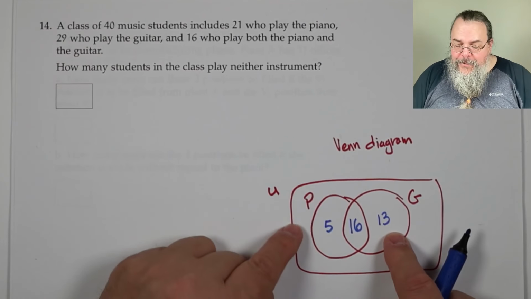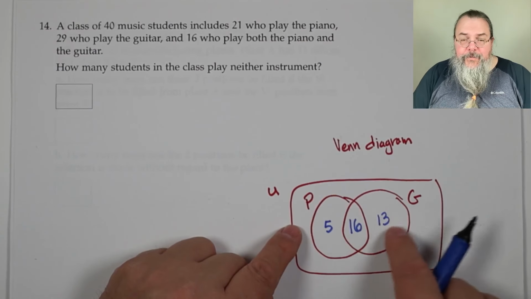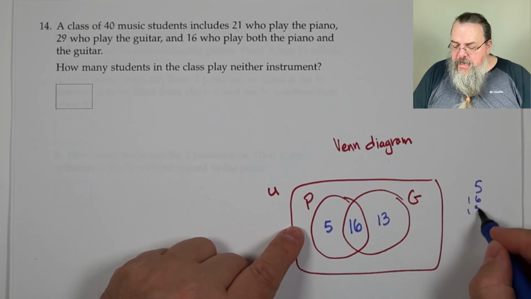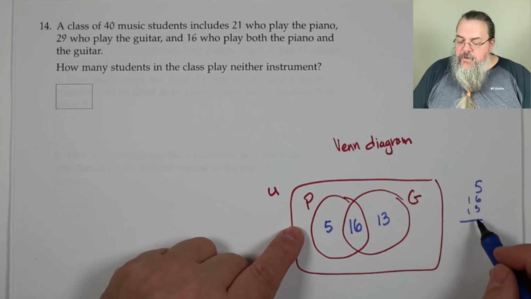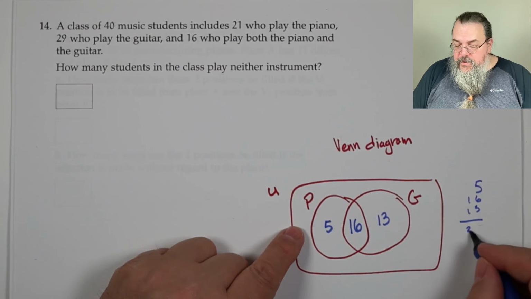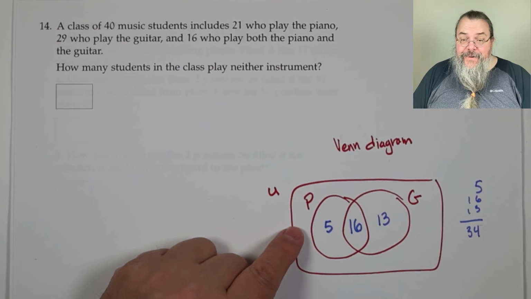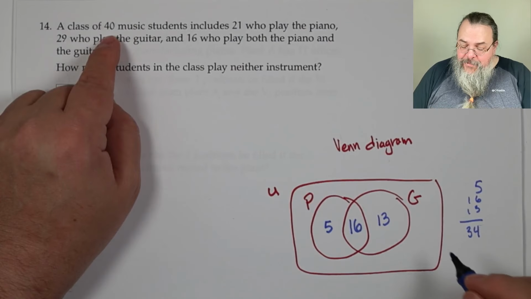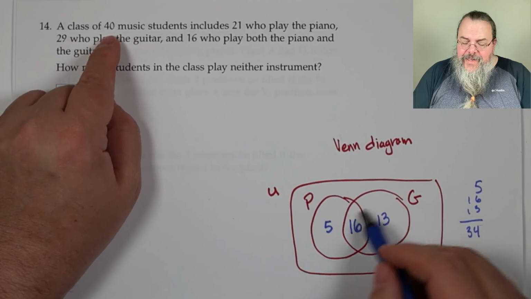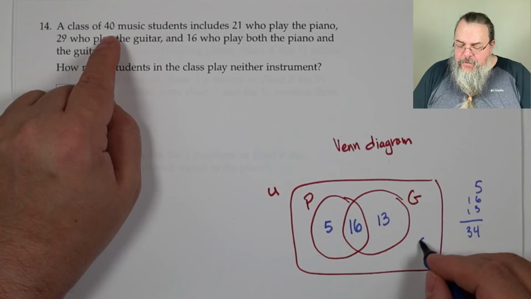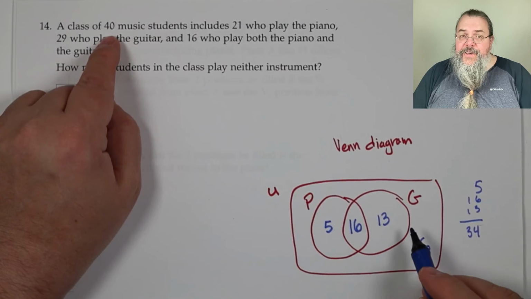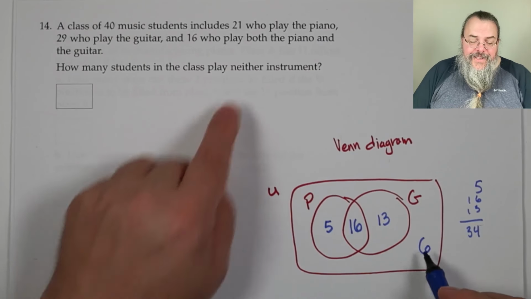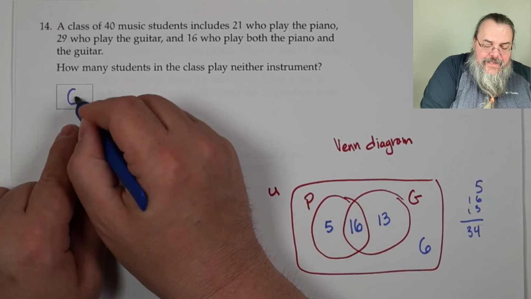Now, that says we filled in 3 of our 4 pieces. How many people have we accounted for? Well, we just add up here. And if we do that, we get a number. We get 34 students. So 34 students have been accounted for. But there are 40 students altogether. So that means there's 6 people who are not in here. So those 6 people don't play the piano or play the guitar. In other words, they're the students who play neither instrument. So the answer is 6.